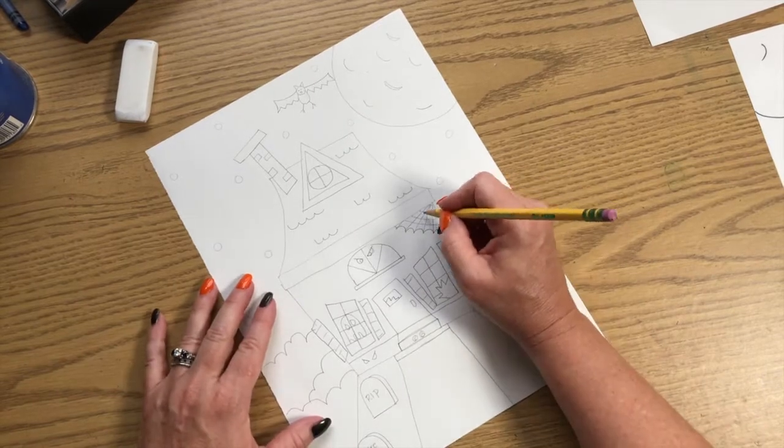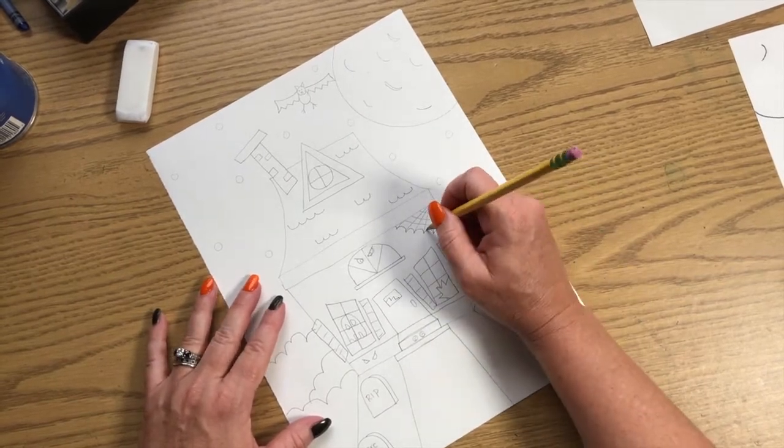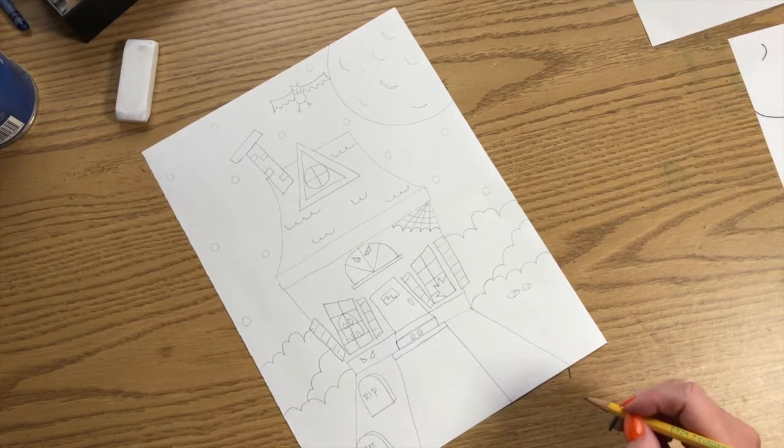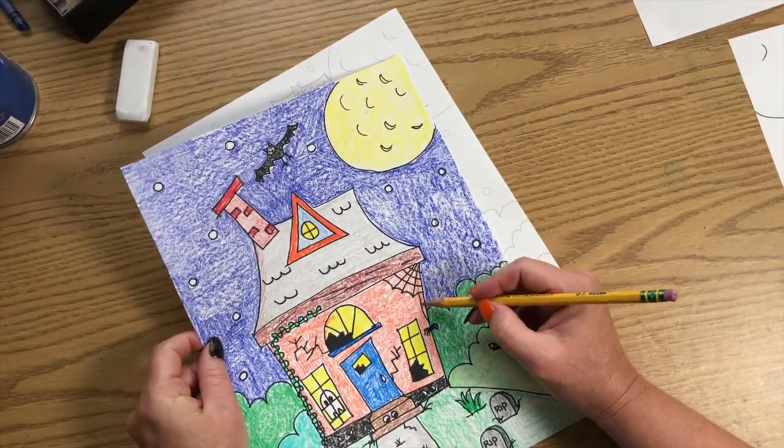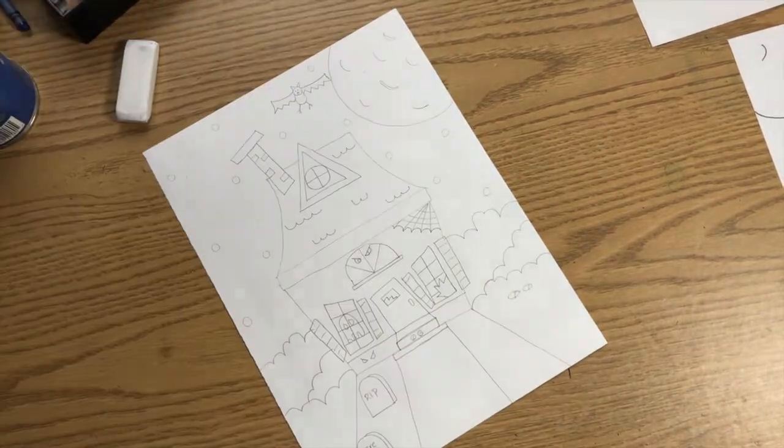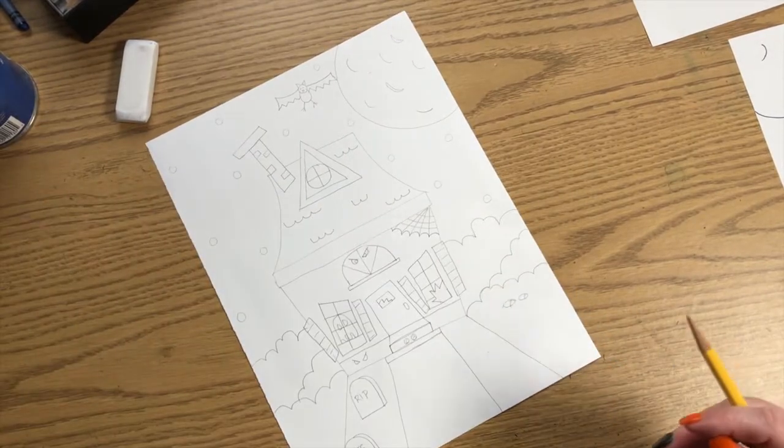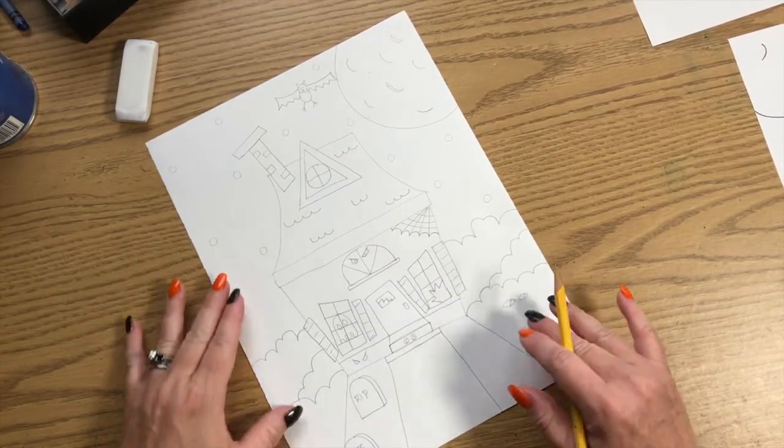And if you want to put a spider on there, you can. You can have a spider that drops down like this one right here, comes down from the web, and you can draw a spider coming off of it. Your choice, or you could just have a spider web up there. It is completely your choice.